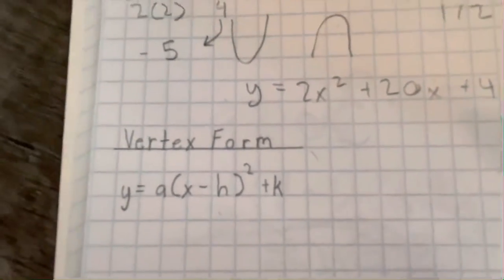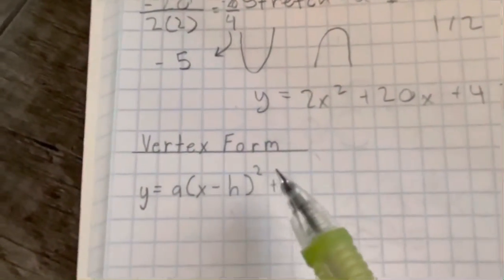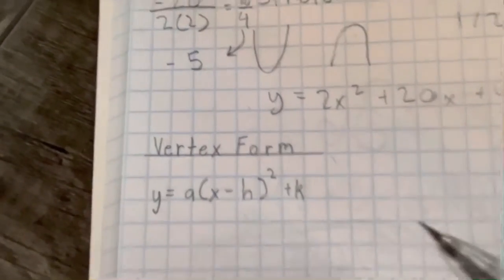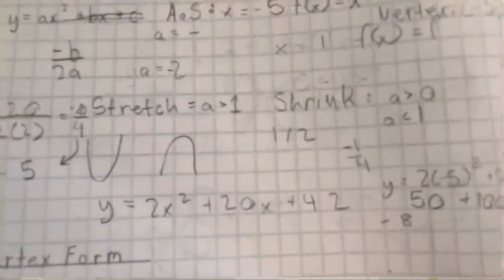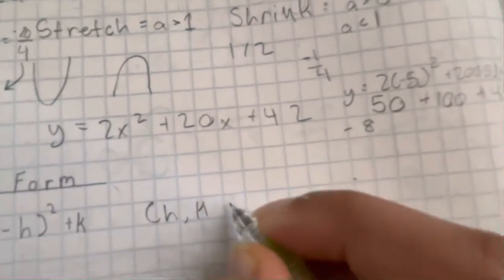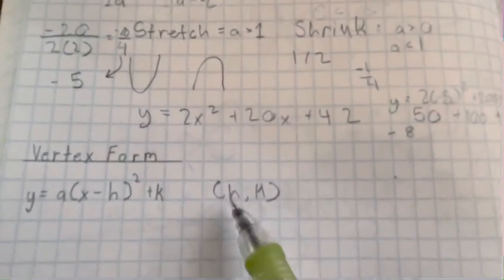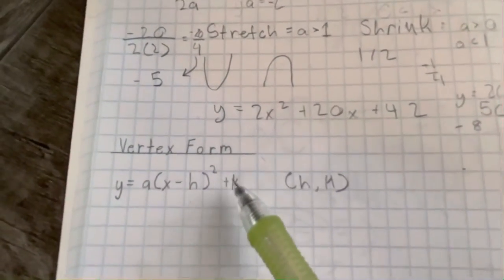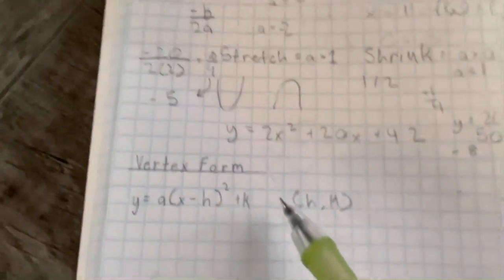So how we go about this is, the reason it's called vertex form is it's already giving us the vertex. And our vertex is h comma k. So let me simplify that. So h comma k, in this case, we have x minus h whole squared plus k.